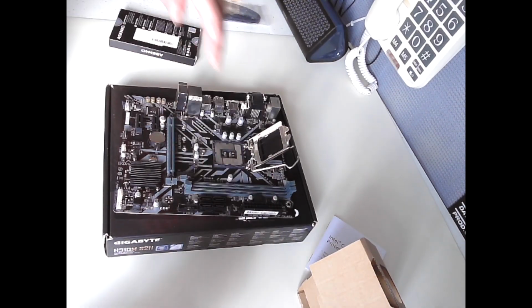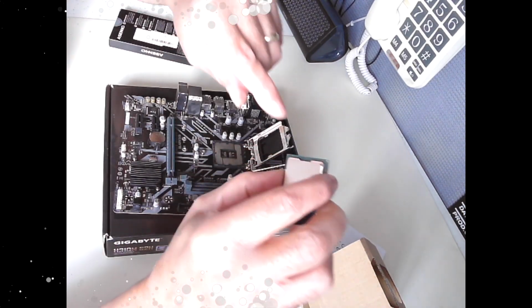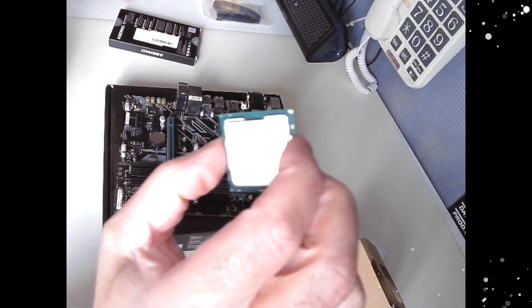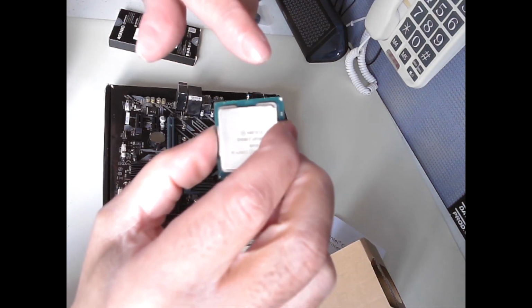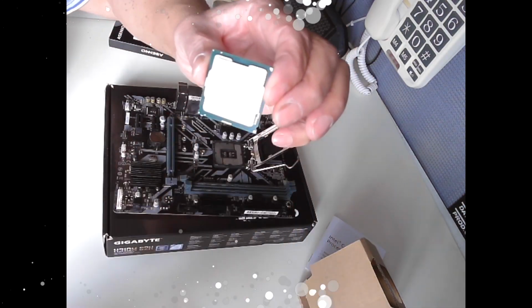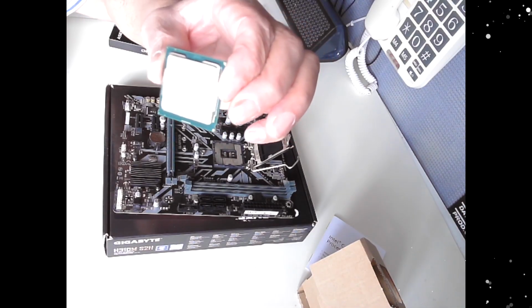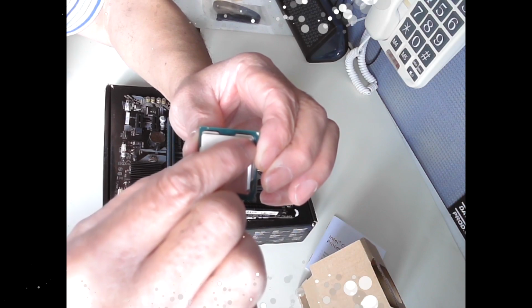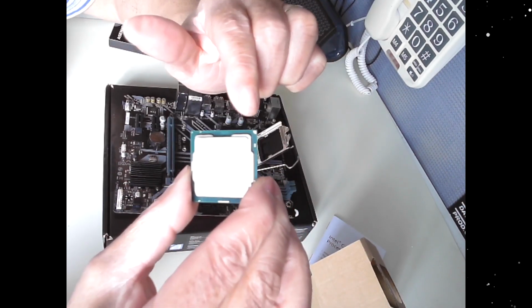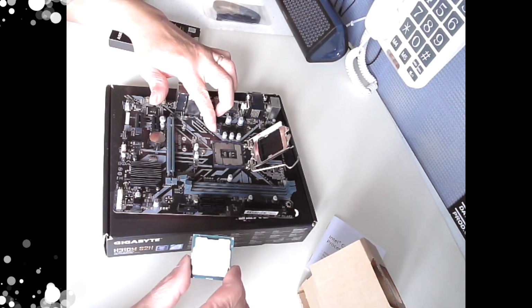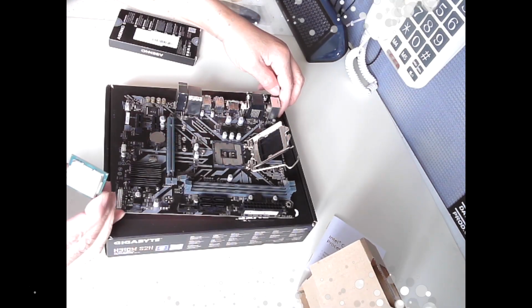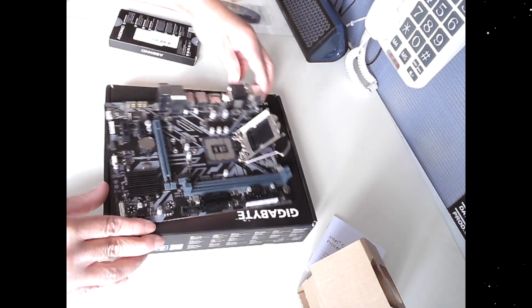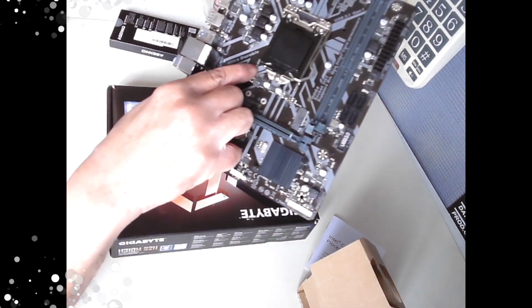That's the pin. So I'm now going to line up the gold triangle. I'm flicking between two. Right, there we go. I'm lining up the gold triangle which is there. And there's a triangle on the board here. Let me just put that down there. There's a triangle on the board just here.